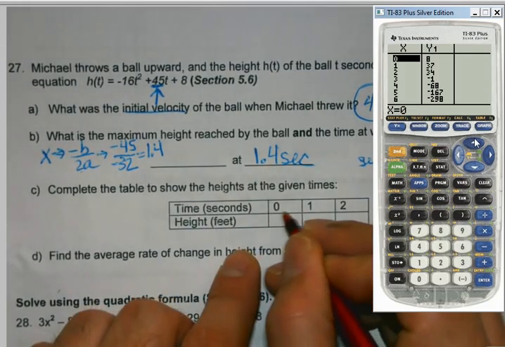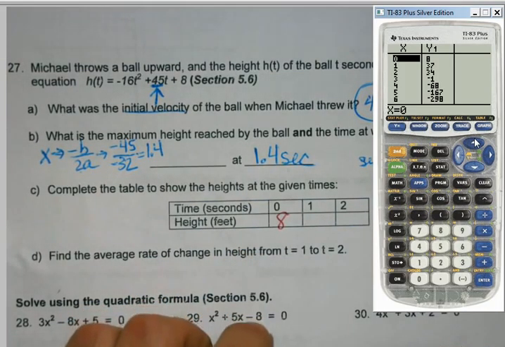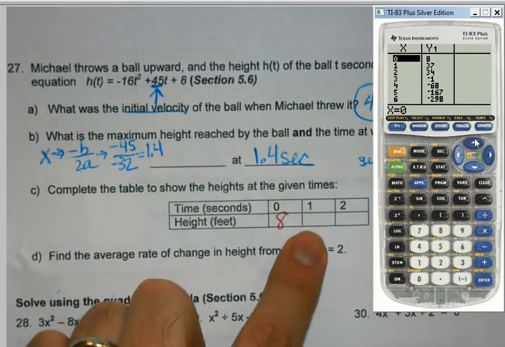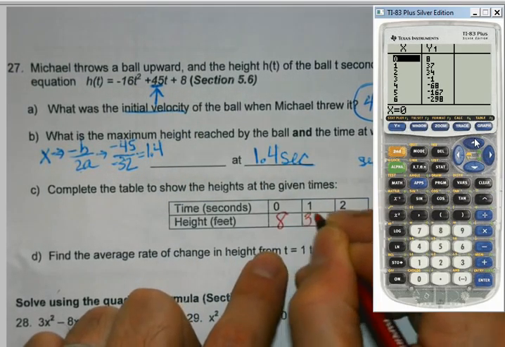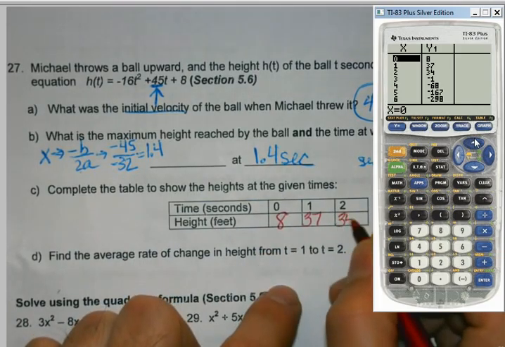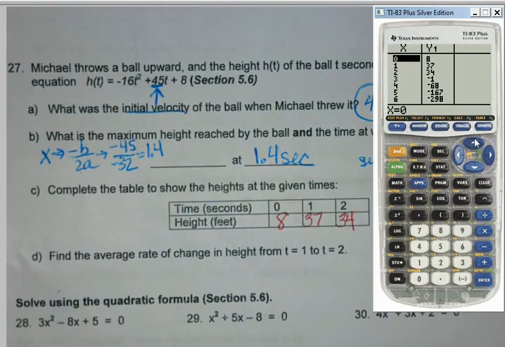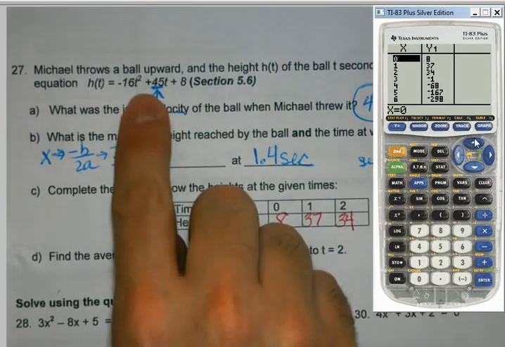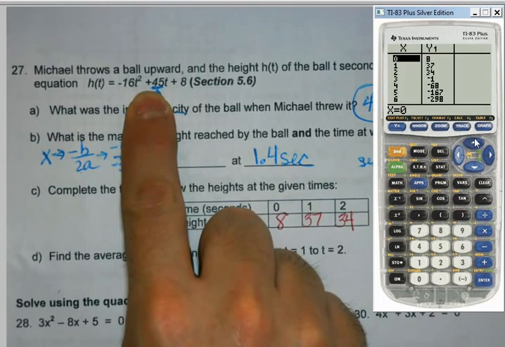At 0, my height was 8, which makes sense because 0 plus 8. At 1, it was 37. And at 2, it was 34. I put y equals and I just plug the equation in.